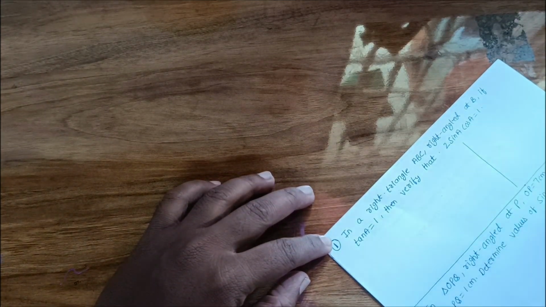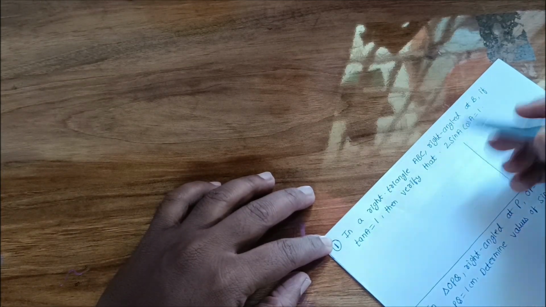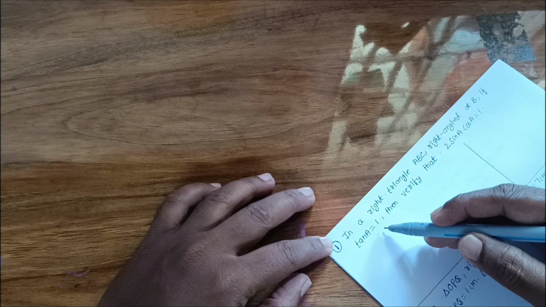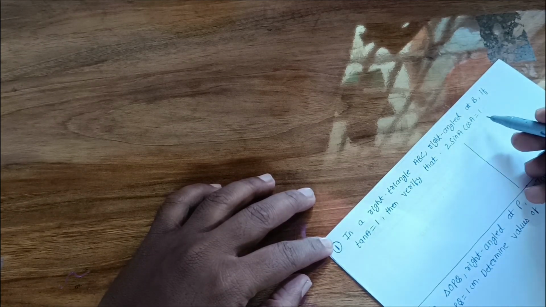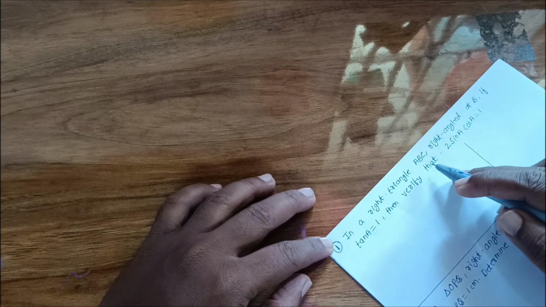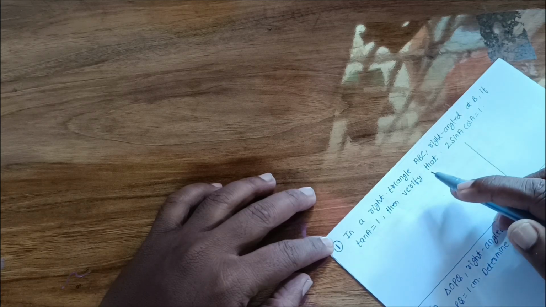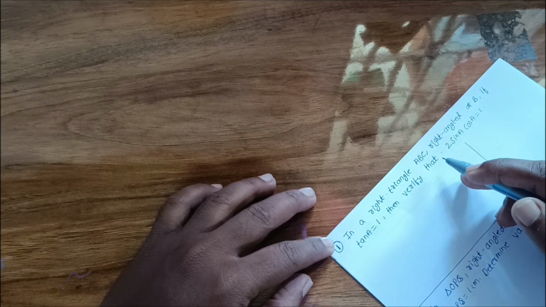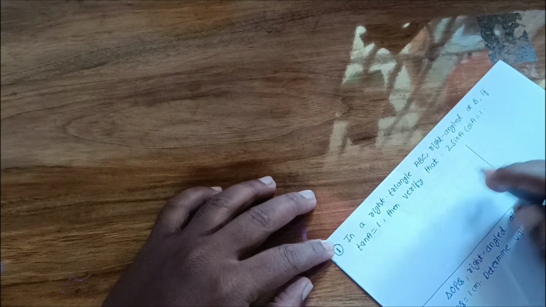In a right triangle ABC, right angled at B, if tan A is equal to 1, then verify that 2 sin A cos A is equal to 1. So what they have given is there is a right triangle ABC which is right angled at B, and they have given tan A is equal to 1. We are supposed to verify whether 2 times sin A cos A is equal to 1.